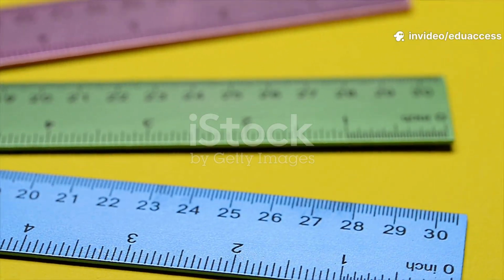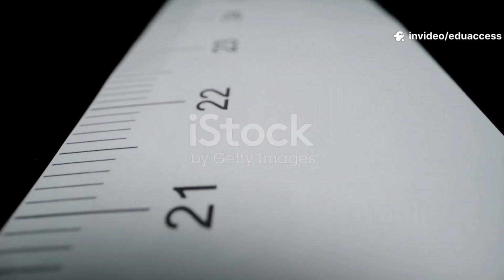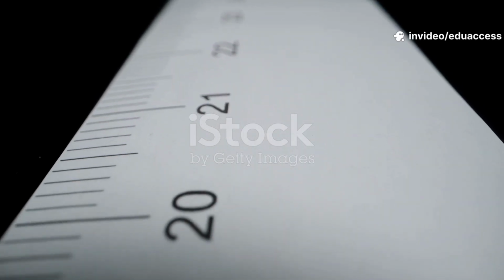Here's the first rule of measuring. Always start measuring from the 0 mark on the scale, not from the edge. Some scales don't start exactly at the edge. So if you begin from the edge, your measurement will be wrong.